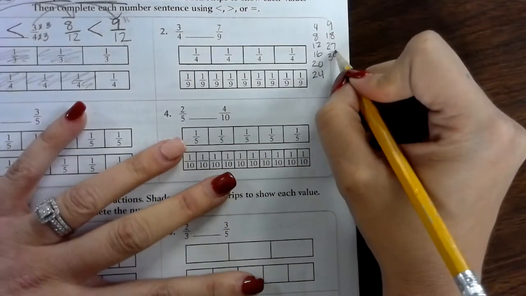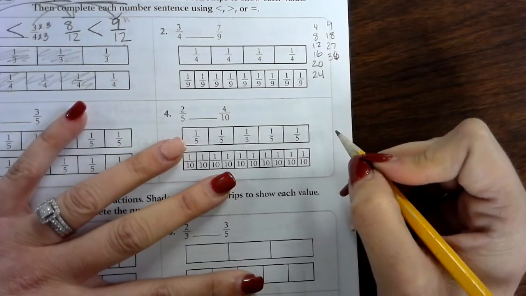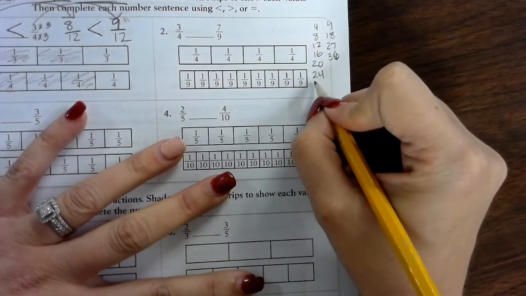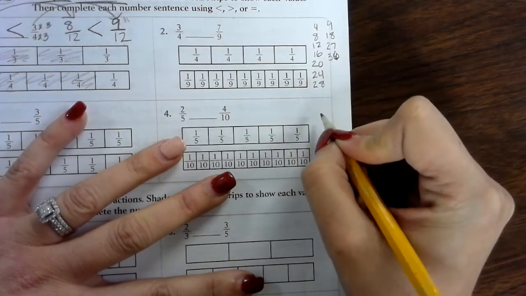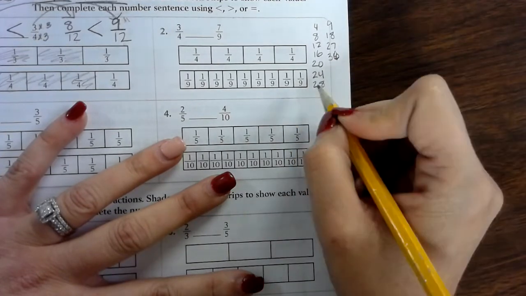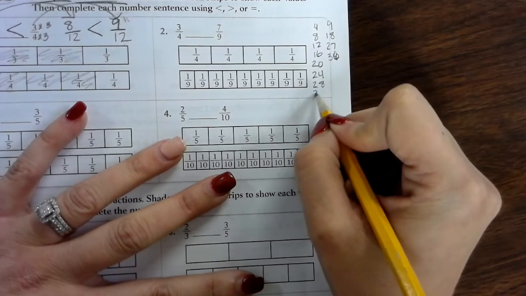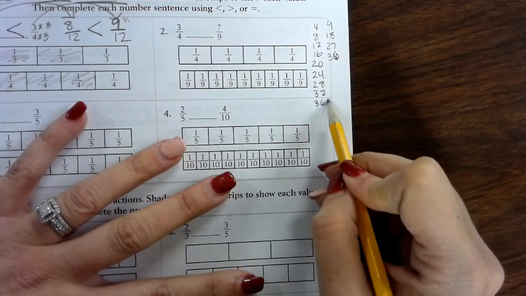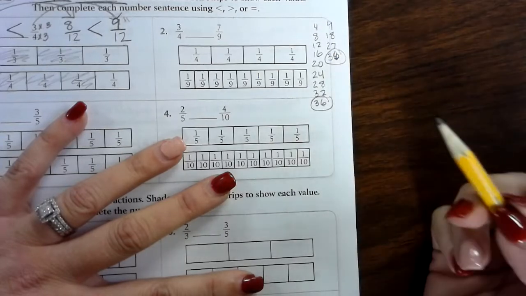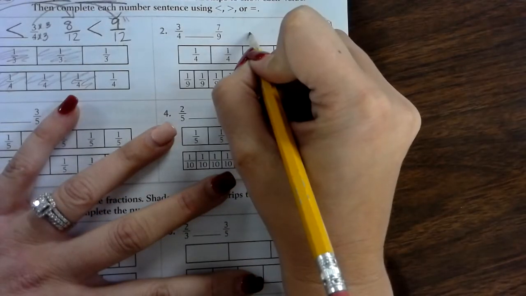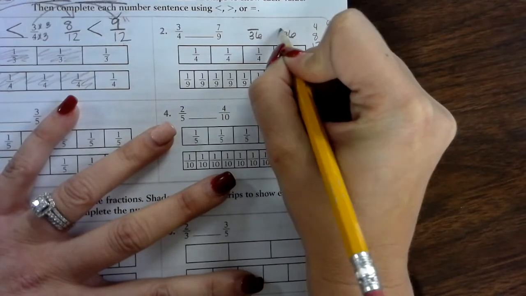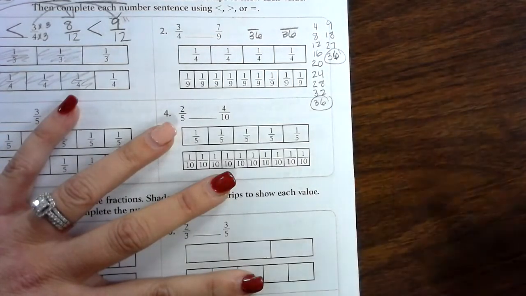Just kidding. 36. 36. So I don't have any in common so far. So I'm going to keep going here. 28. What comes next? 28, 29, 30, 31, 32, and then 36. So my common denominator is 36. So I'm going to make both of them a 36.